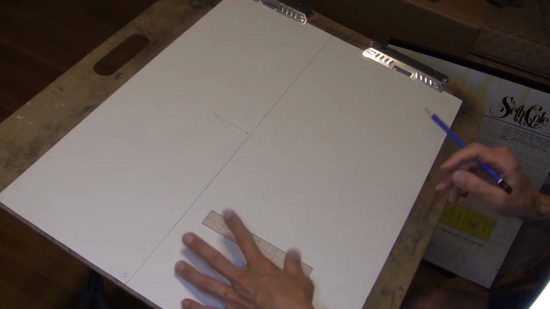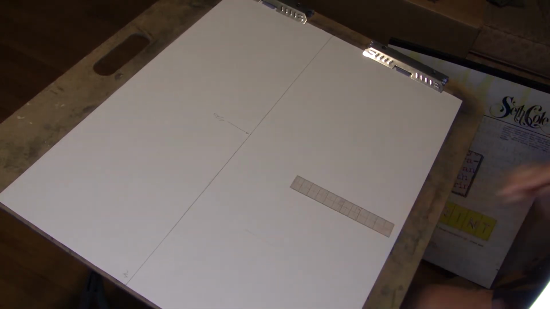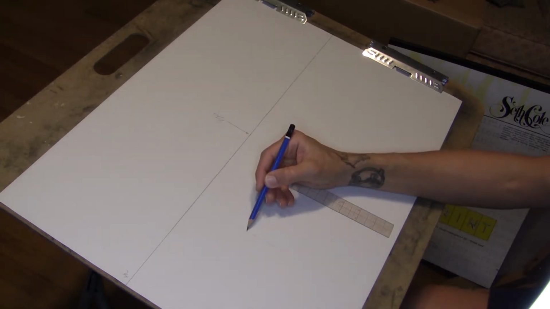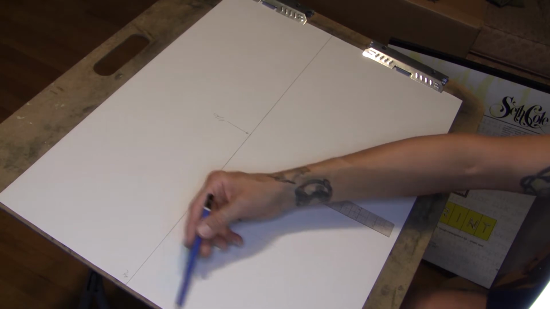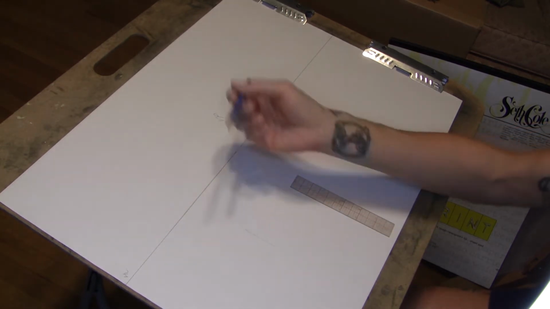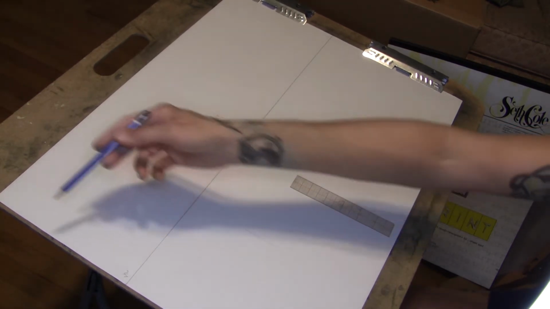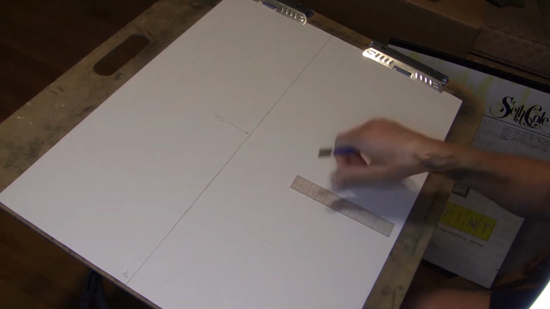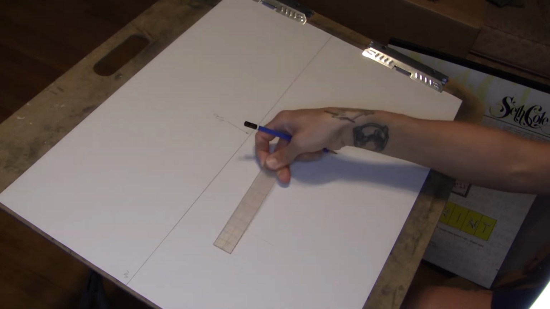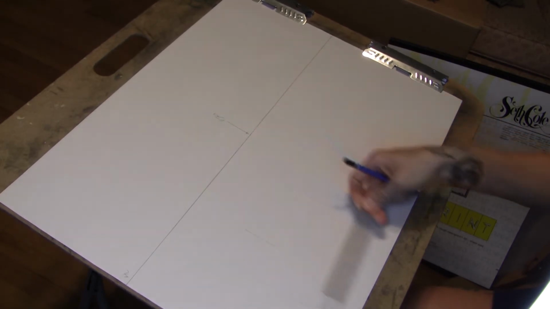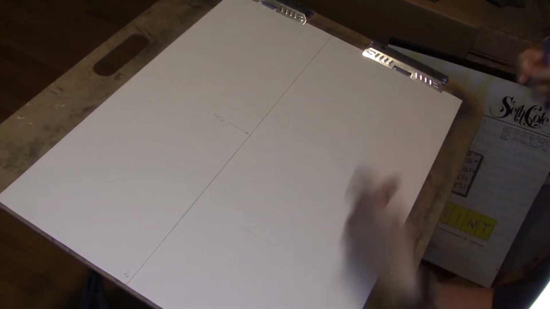What I would like for you to strive for is to maintain your verticals in relationship to the vertical edge of the paper. So this vertical needs to be parallel, in other words, to the vertical edge of the paper. And the same thing with my horizontal lines. They need to be parallel to your horizon line as well as the horizontal edge of your paper.